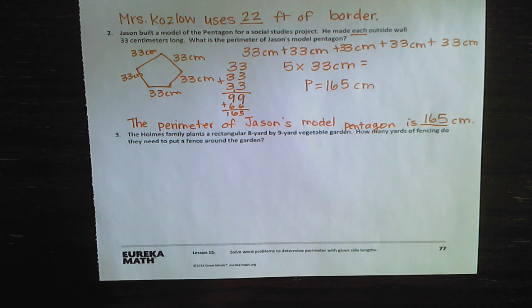Excuse me. Got so used to saying yard. Do you know how many feet are in 1 yard? Doesn't really matter for this question, but just so that you know, a yard is 3 feet.